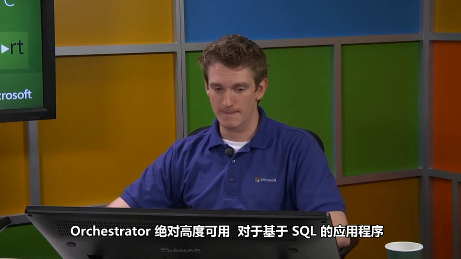What happens if Orchestrator itself fails? If that server that it's running on goes offline, what type of availability solutions do we have for the actual runbooks themselves? Yeah, it's a great question. I mean, when you look at Orchestrator, absolutely highly available. We are a SQL-based application. We support both 2008 R2 versions of SQL as well as SQL 2012. So AlwaysOn capability. You can actually cluster that SQL database on the back end.